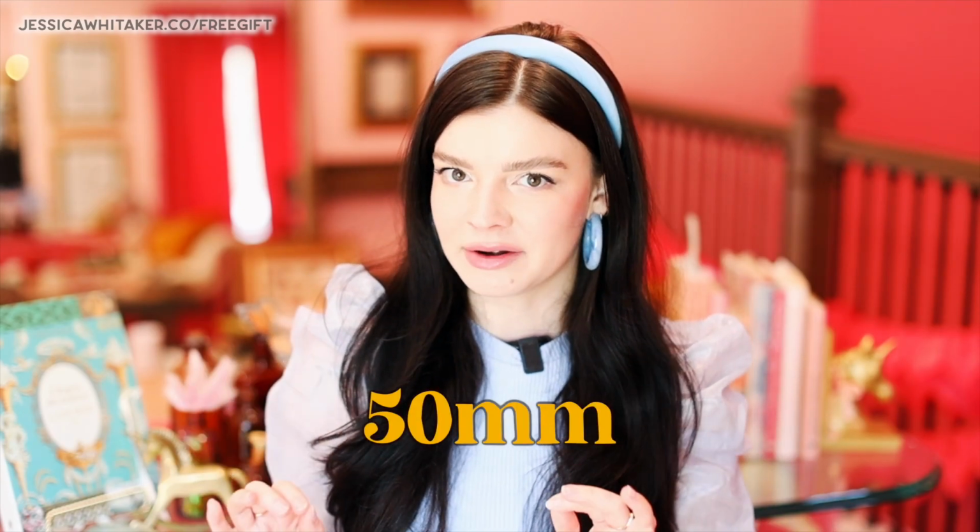My first suggestion is going to apply to most photographers, and that is a 50mm lens. This focal length is ideal for basic portrait photography. It is also a great focal length when it comes to the working distance. You don't have to have a ton of room between the subject and the camera.